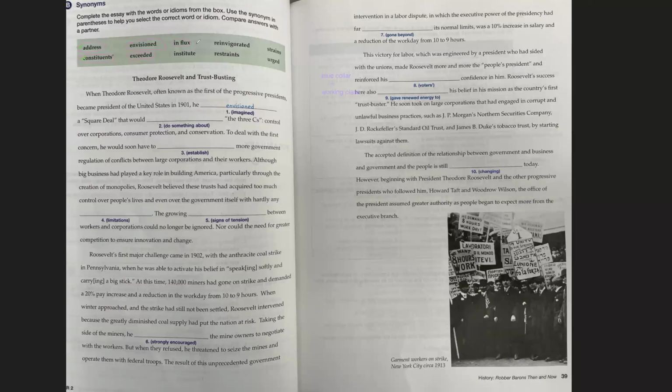Influx. Influx. Very good. Institute. Institute. Reinvigorated. Reinvigorated. Restraints. Restraint. Strains. Good work.